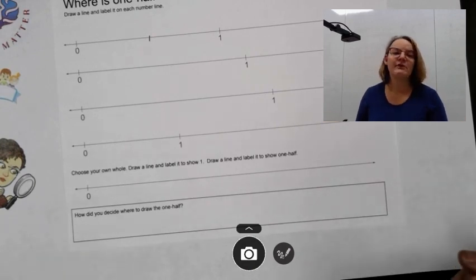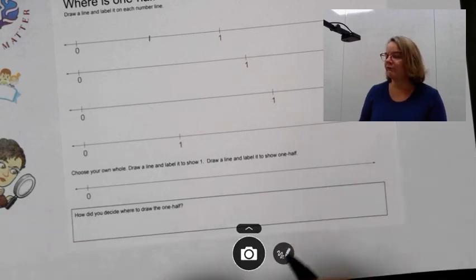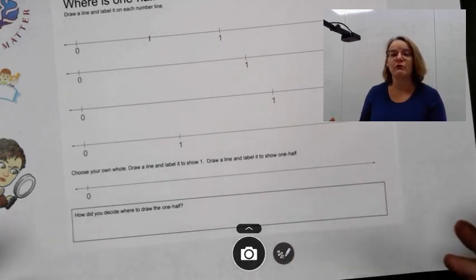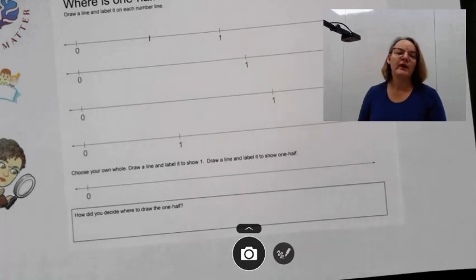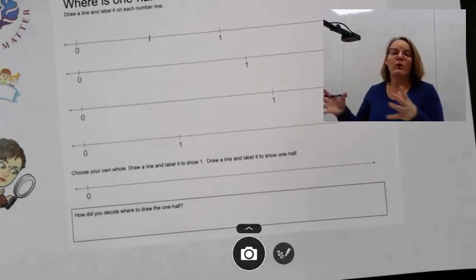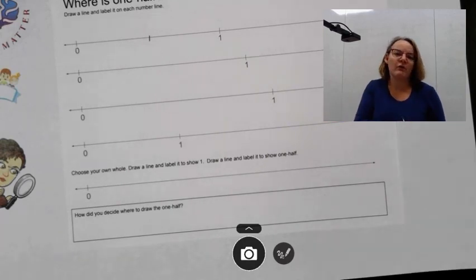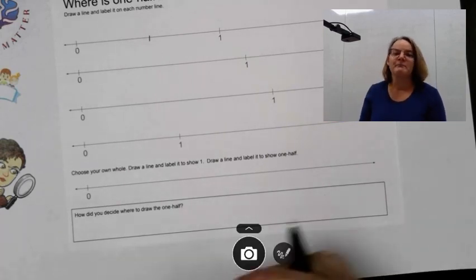And that's it. That's the first experience with students in order to explore finding one half as it relates to the whole, and engaging in that idea that the bigger the whole, the bigger the half, and the smaller the whole, the smaller the half.